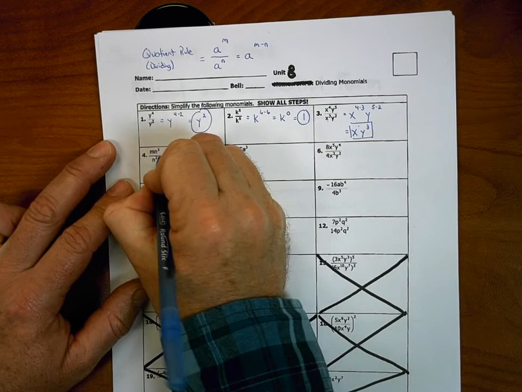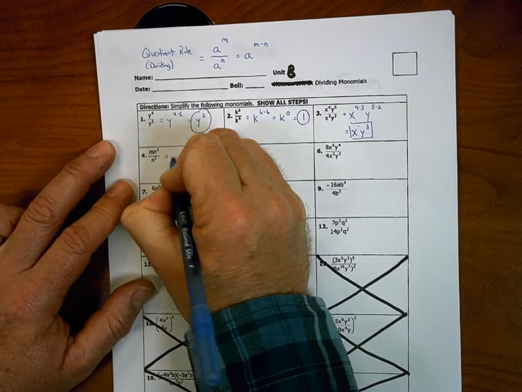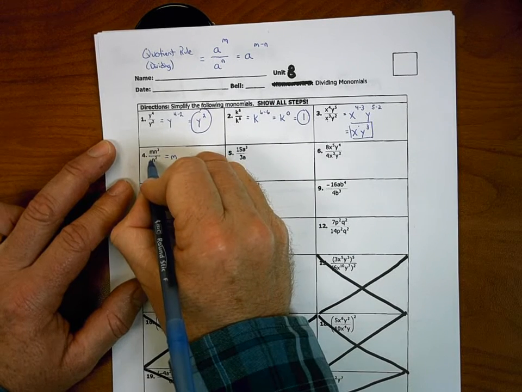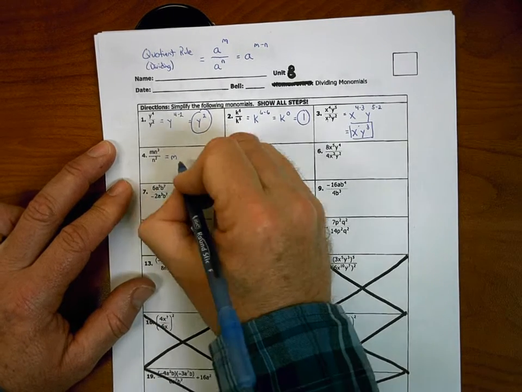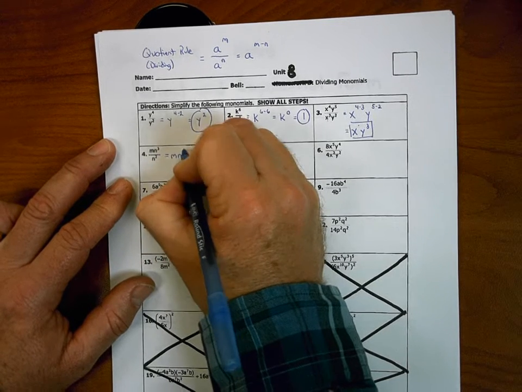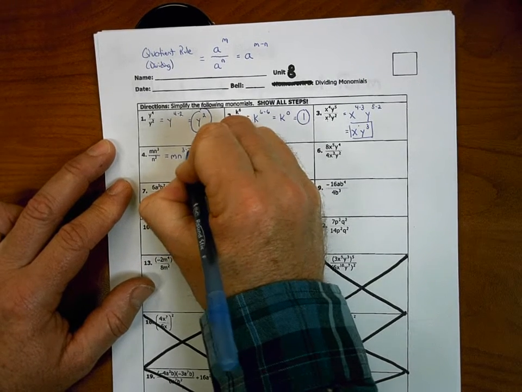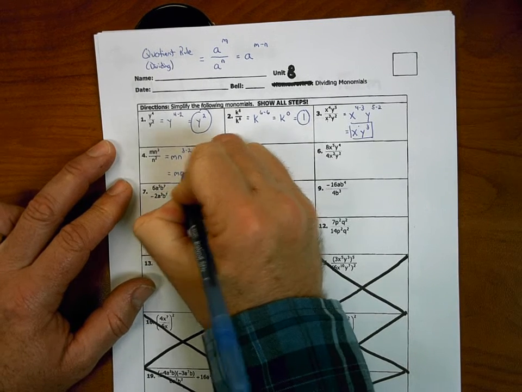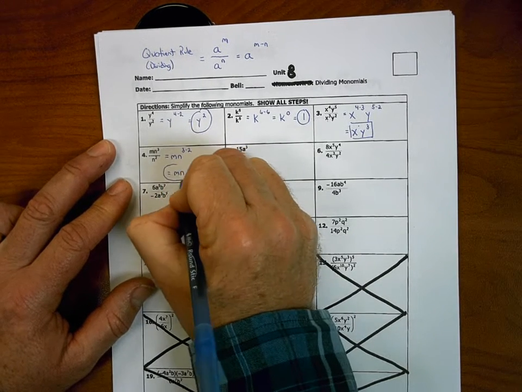Okay. Number 4, we have m n to the third power. We're dividing it by n to the second power. To simplify this, I'm going to start with m. There's nothing to simplify with m, so I'm done with the m. And then the n's, I'm going to keep the base, and then I'm going to subtract the exponents. 3 minus 2 is 1, so my answer is m n. My favorite wrapper of all time.